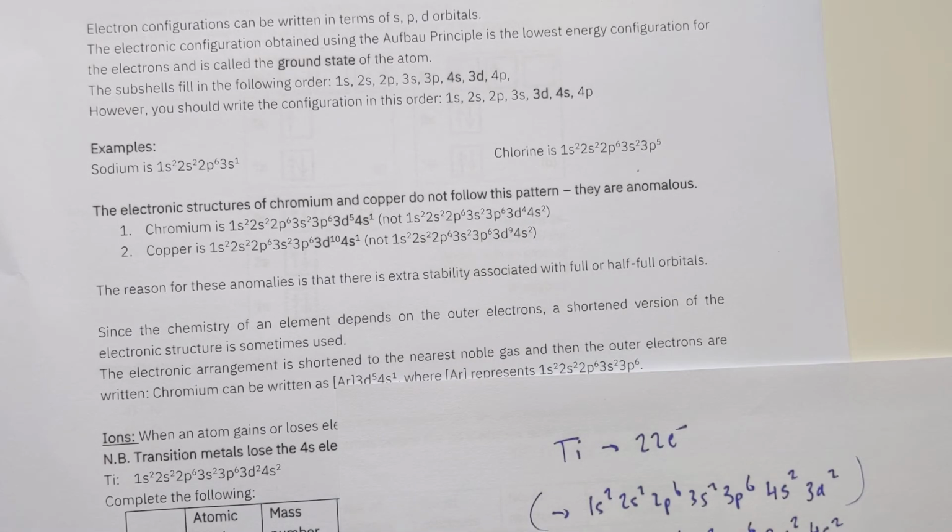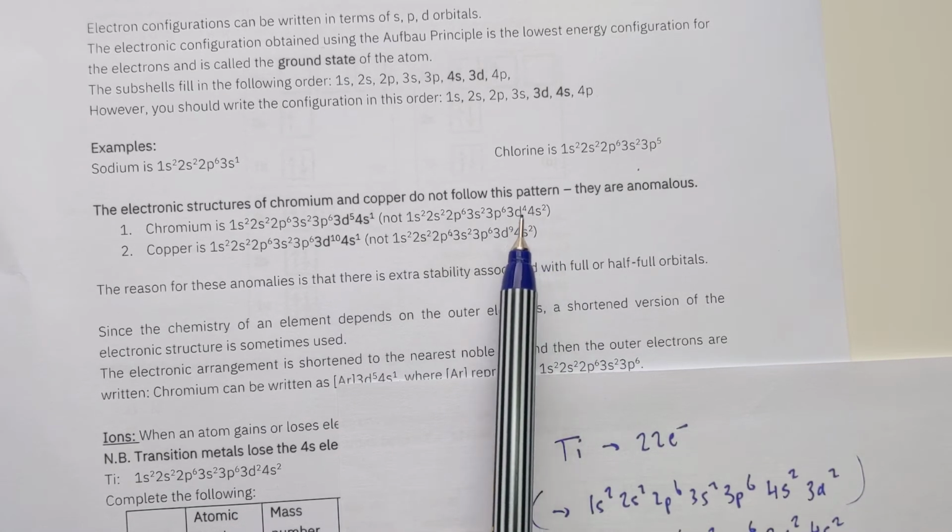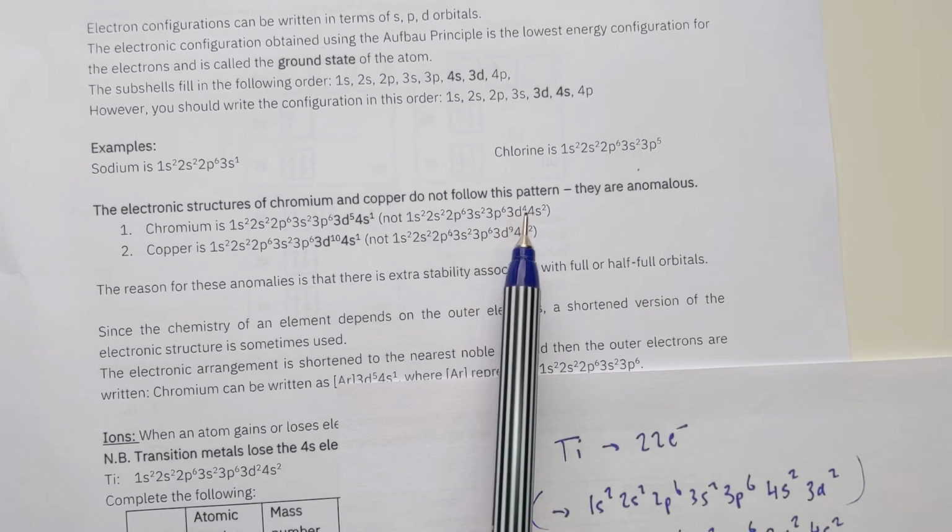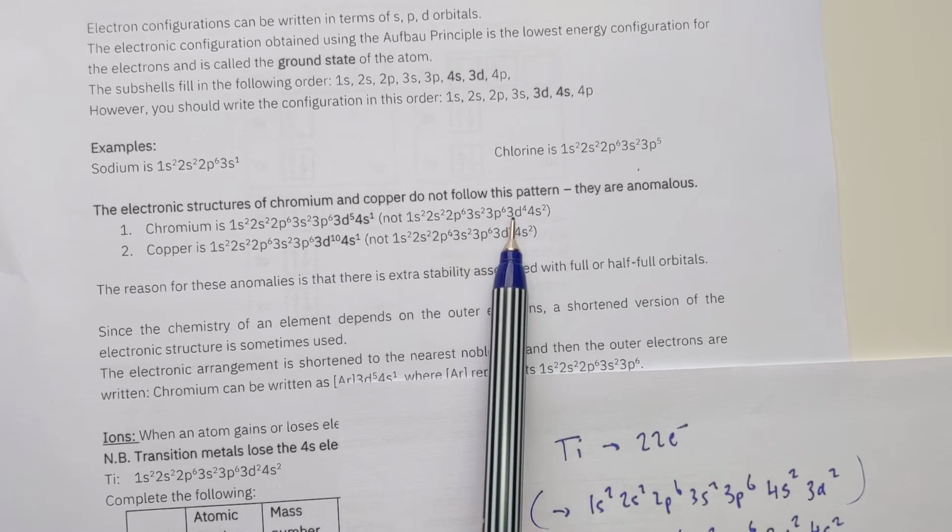The reason they do that is something we'll look at later on in this topic, is that half-filled subshells, similar to fully filled subshells like full outer shells we did at GCSE, are stable. So if we look at the expected one for the 3d orbital, 3d4 isn't half filled, remember d holds up to 10, so 4 is very close.